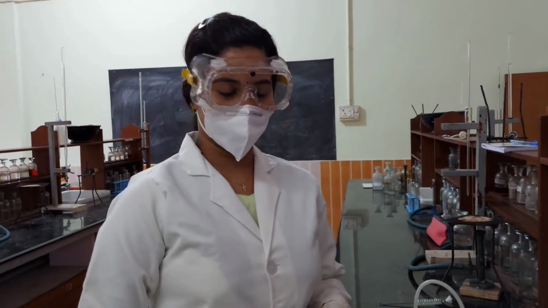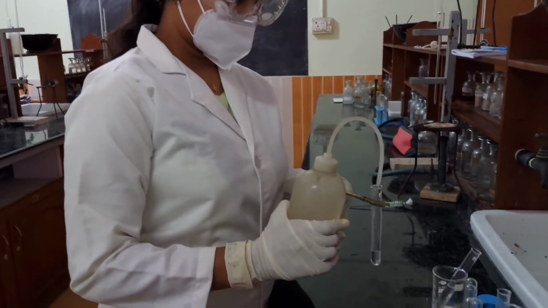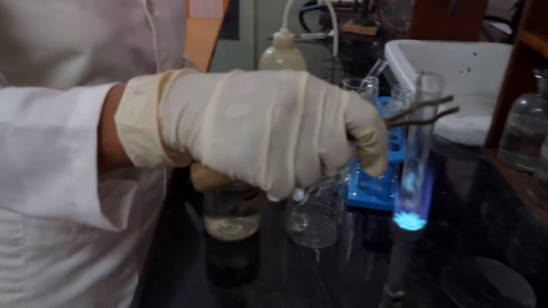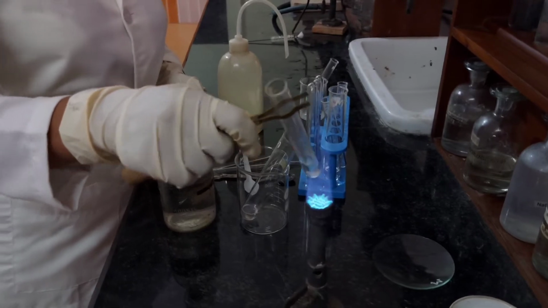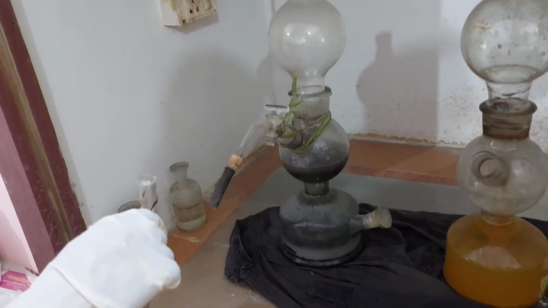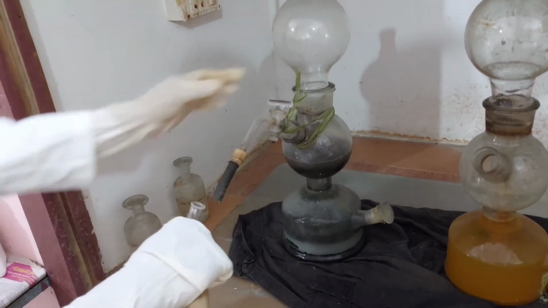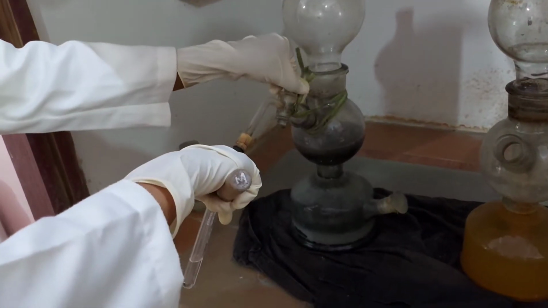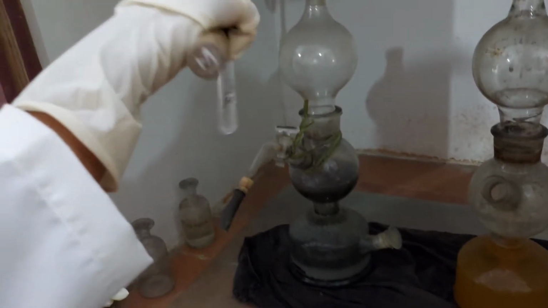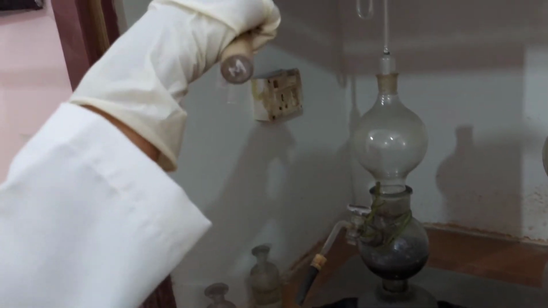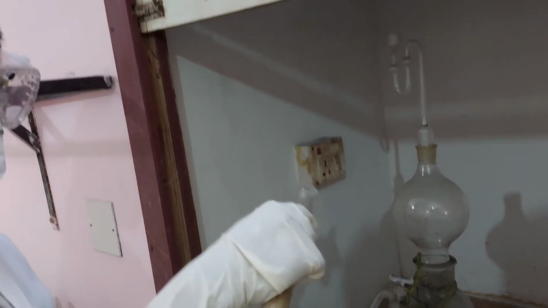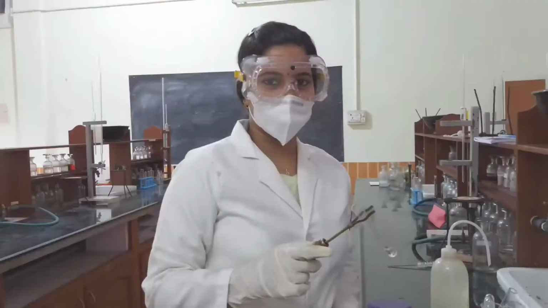Then we dilute this solution, and it is heated. Then H2S is passed. As you can see, there is no residue, so absence of group 2 cation, bismuth, copper, cobalt, etc.